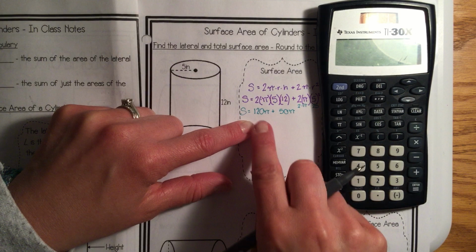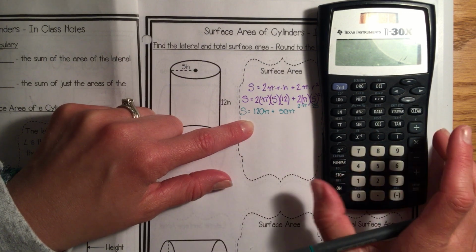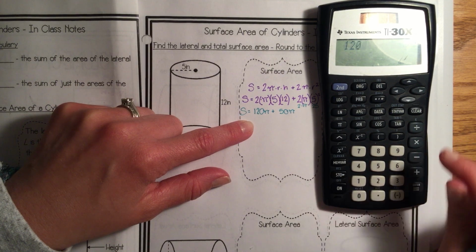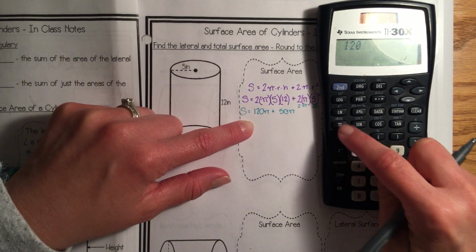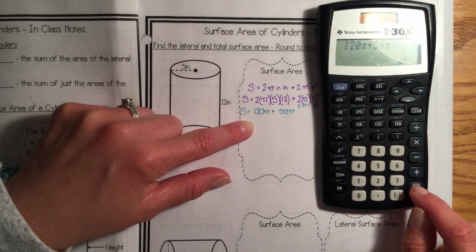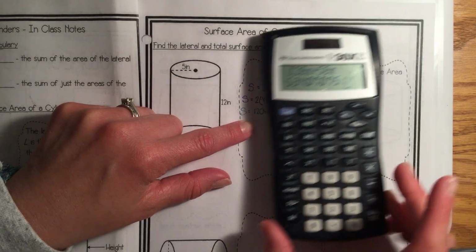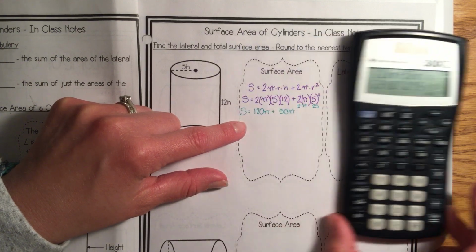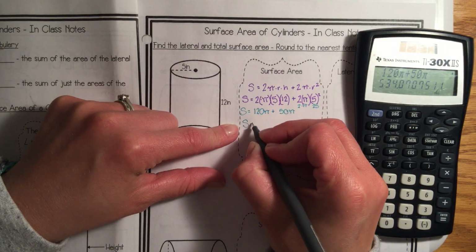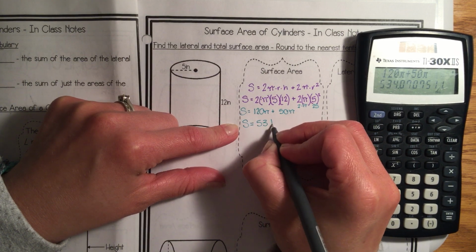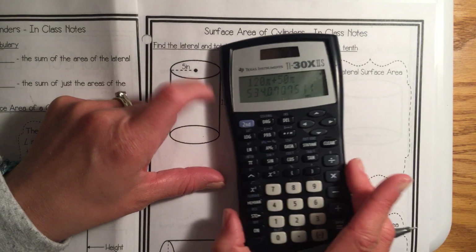Okay, so now I'm going to put this in my calculator. We aren't going to round till the very end of the problem. So 120 pi plus 50 pi equals, and then I am going to round to the hundredths. So our surface area equals 534 point.